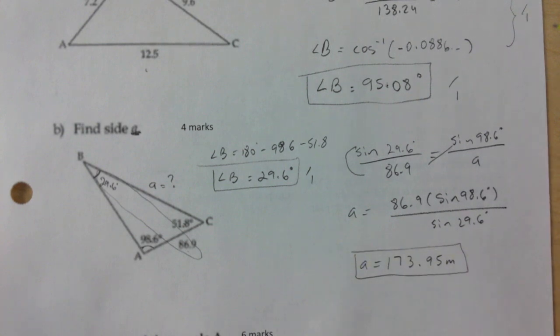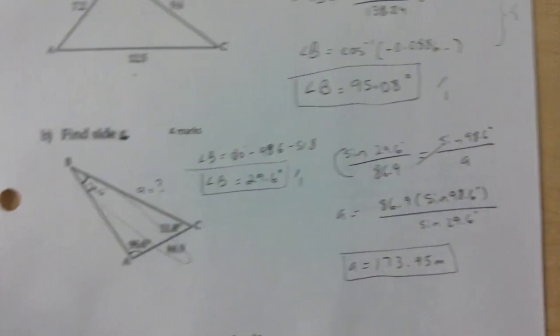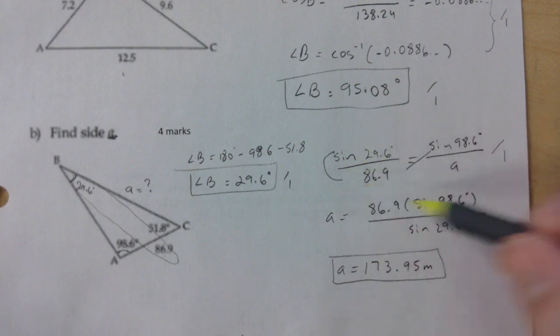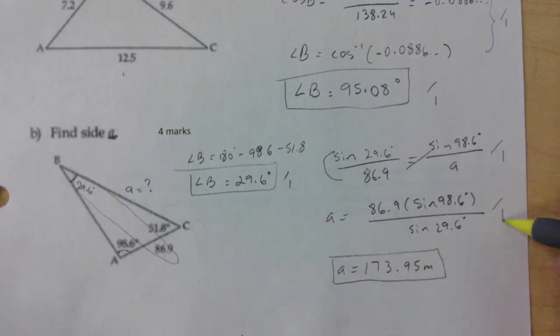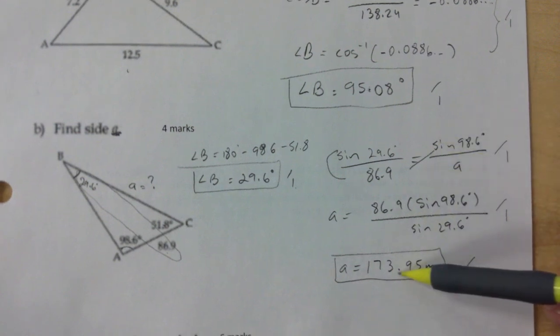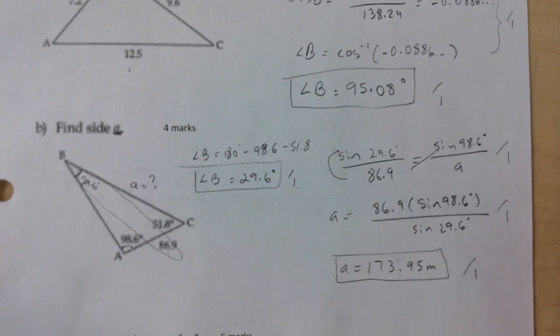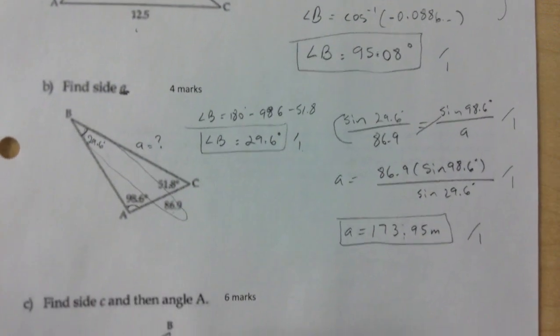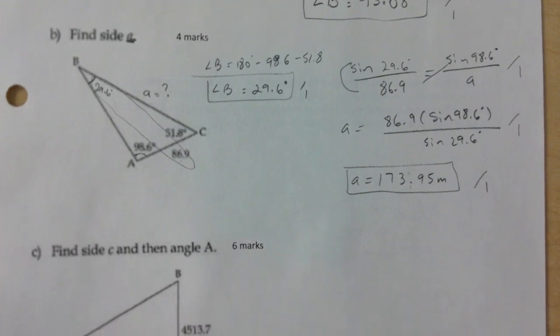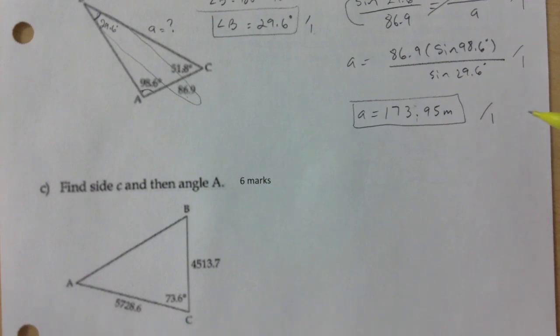Breakdown. 1 mark for this angle B that you found. 1 mark for the setup. I would give you another mark for the work and 1 mark for the correct final answer. If you get to the final answer, there should be some work along the way. Like if you go from here straight to there, I don't know, I think I've done my examples always showing that extra step, right? So I would take off a mark if you didn't show work. So B is out of 4, okay, so if you're at home, it's out of 7 so far.